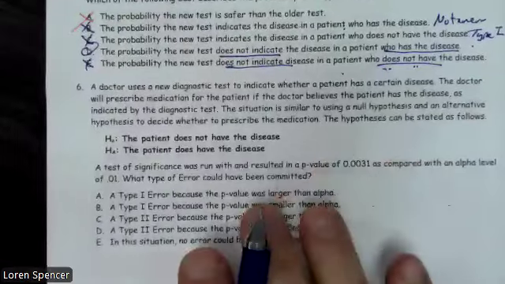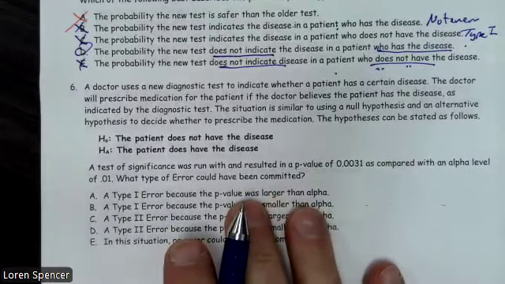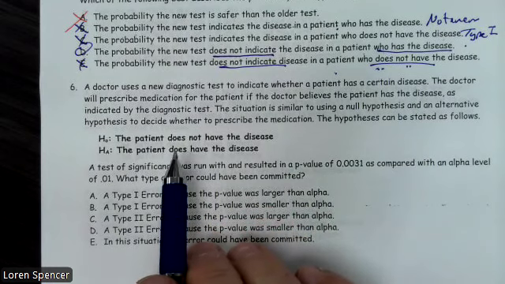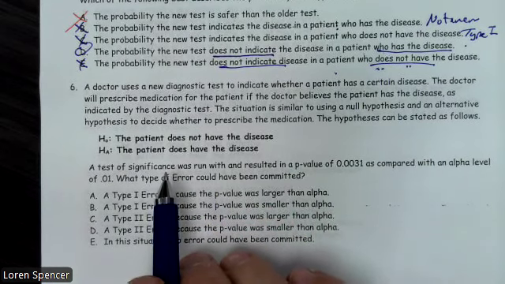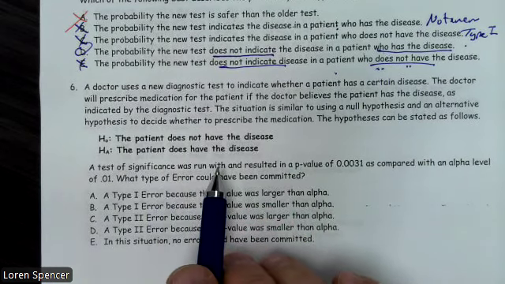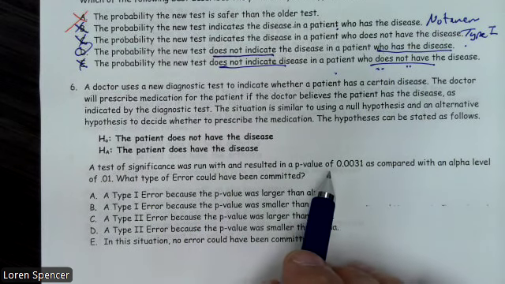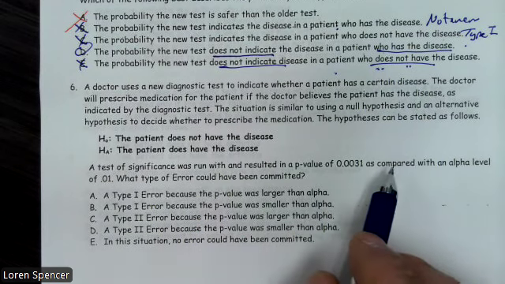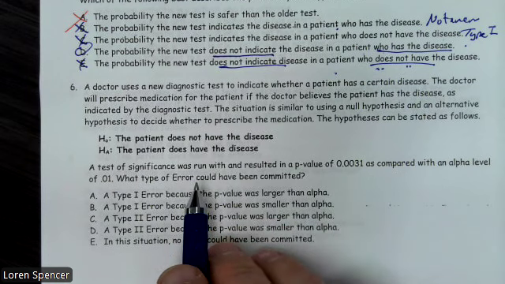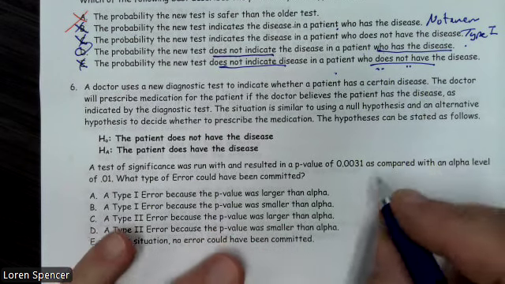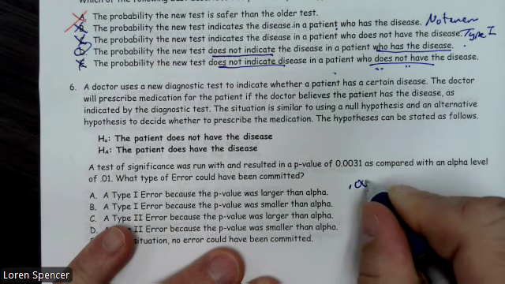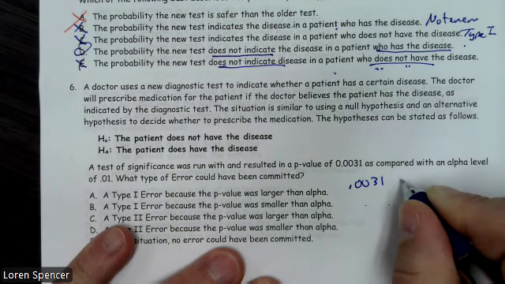Number 6. We have the same scenario, so I'm not going to reread it. A test of significance was run, which resulted in a p-value of 0.0031 and was compared with an alpha of 0.01. What type of error could have been committed? So I have 0.0031. That's my p-value.